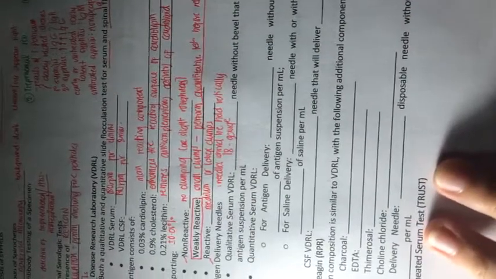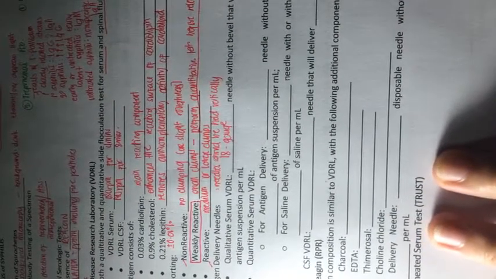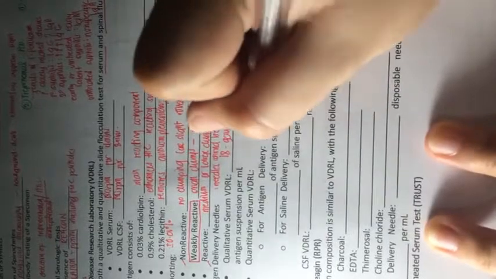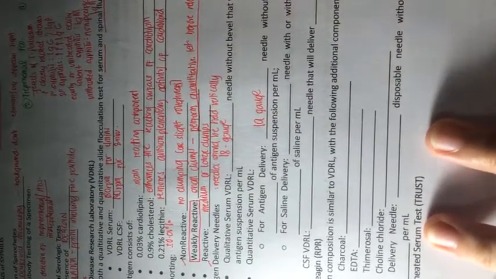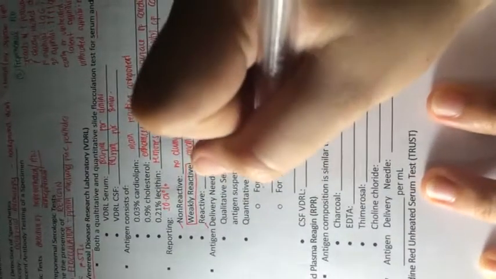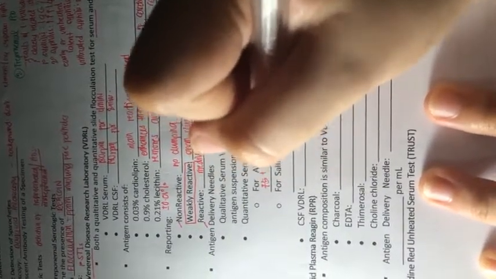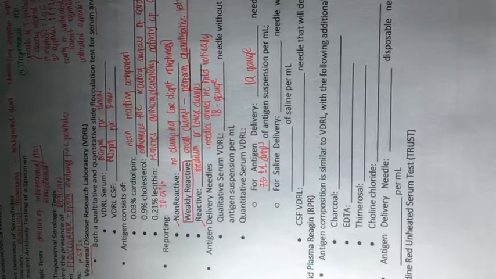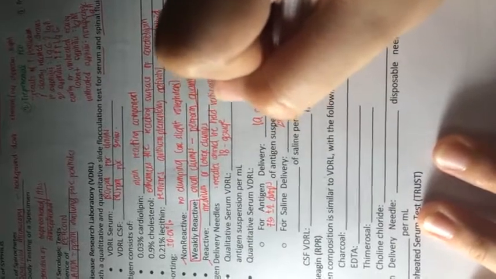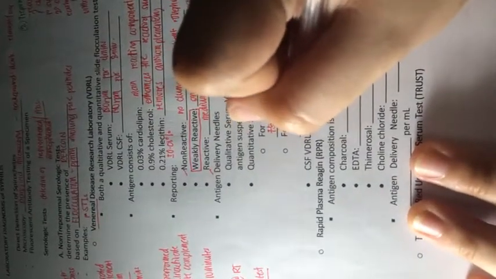Then for quantitative serum VDRL, for the antigen delivery, we should use a 19-gauge needle without bevel that will deliver 75 plus minus 2 drops of antigen suspension per ml. So that's for the antigen delivery. Then for saline delivery, we should use a 23-gauge needle with or without bevel that will deliver 100 plus minus 2 drops of saline per ml.